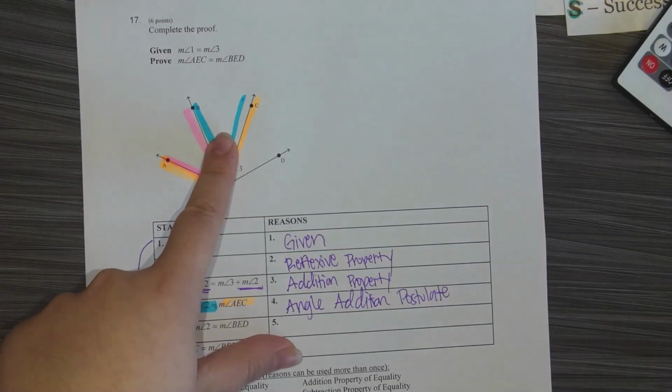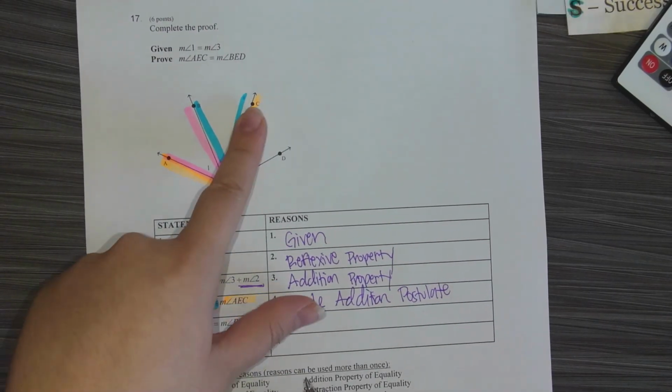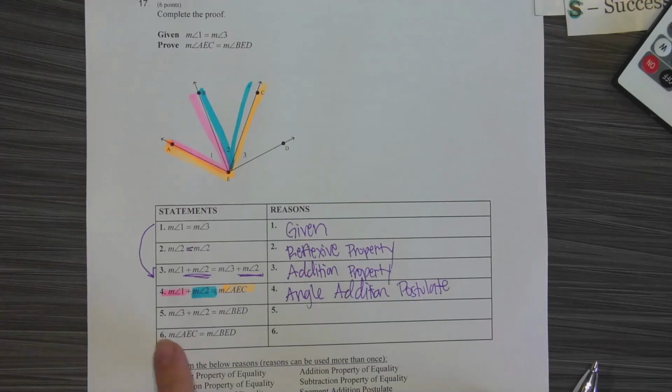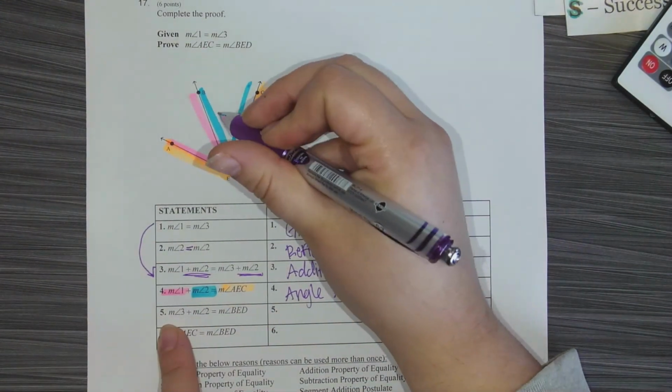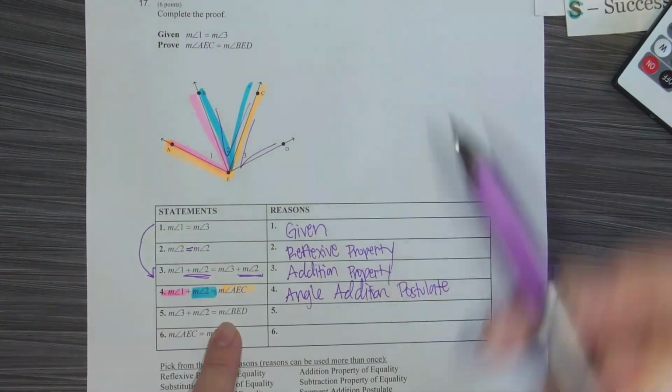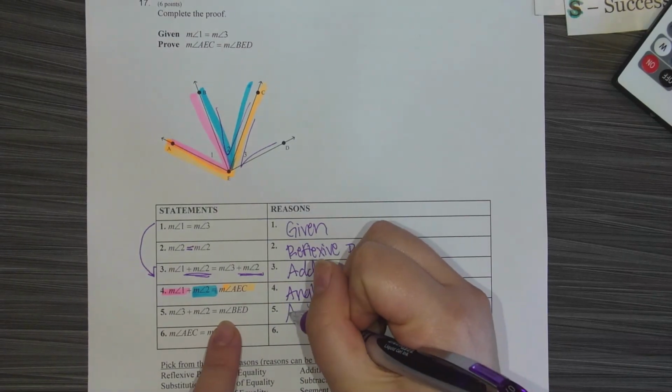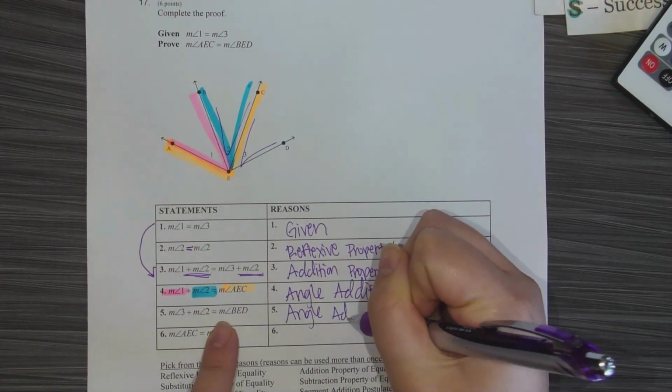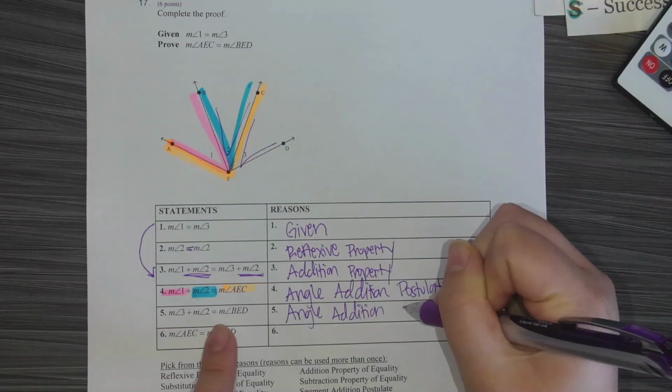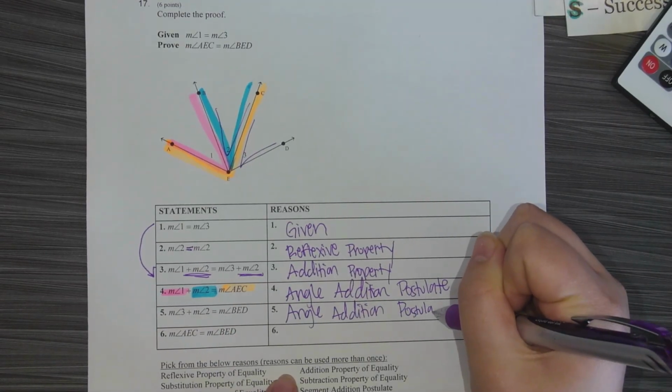I added the pink and the blue, and it gave me this total, which was the orange. Okay, same thing here. I added 3 and 2, and it gave me BED. I'm not going to highlight it, but we kind of get the idea. This is also angle addition postulate.